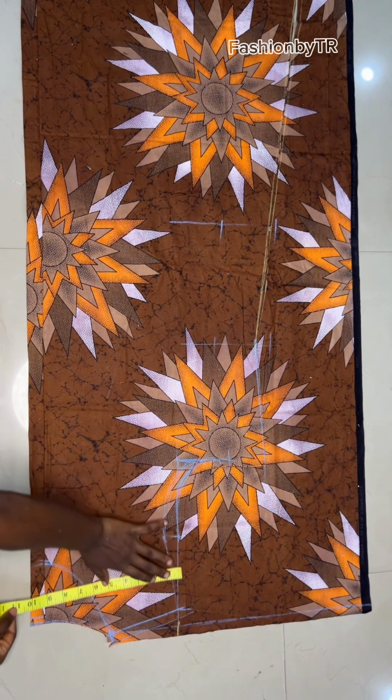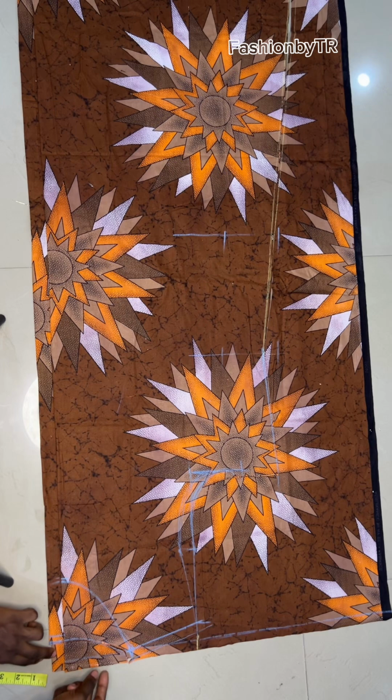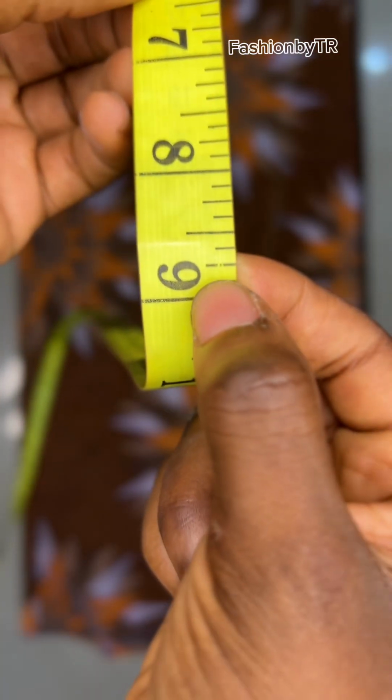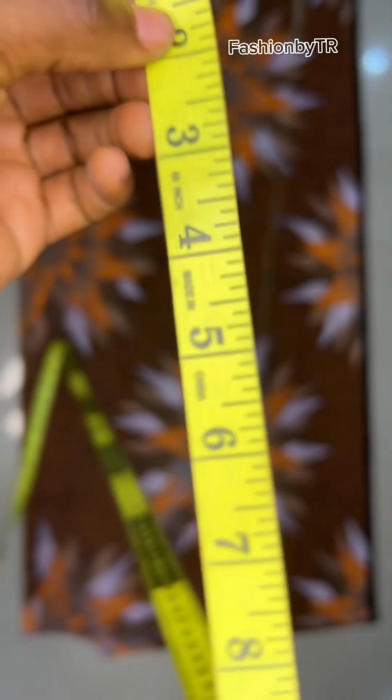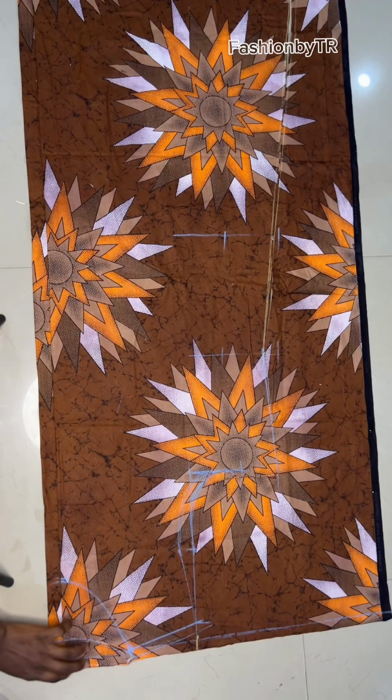The dress length is 63 inches, so I had to fold my fabric selvage to selvage, and I'm cutting both the back and front together. So I'm working with a shoulder measurement of 17.5 inches, which is 8.75 if we are to divide it into two.